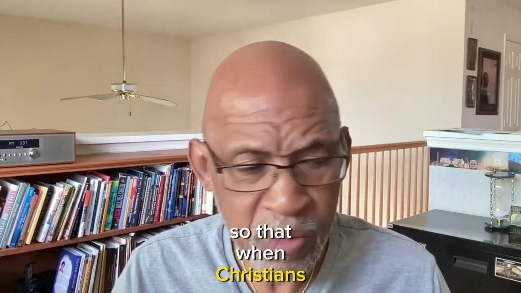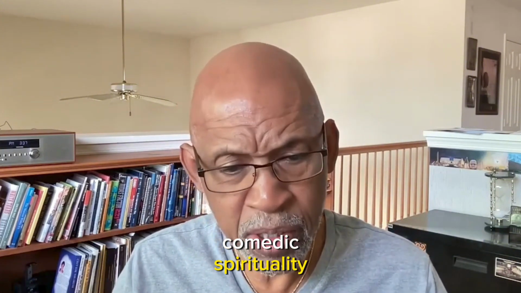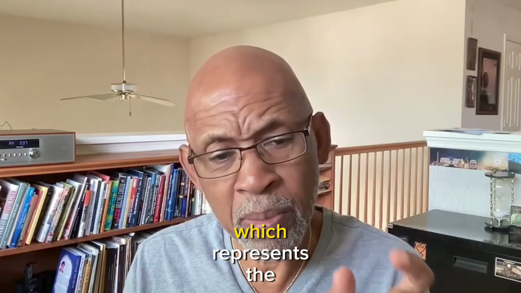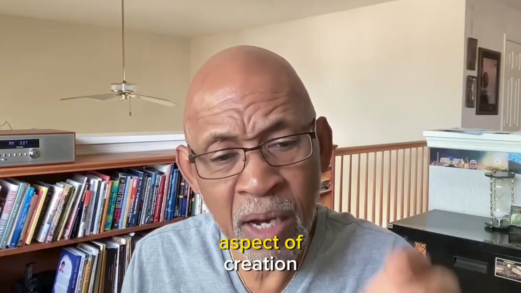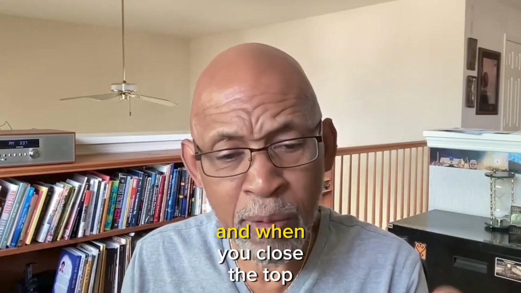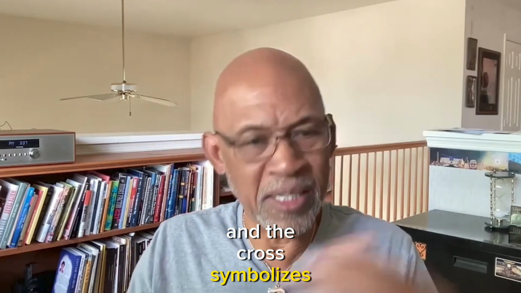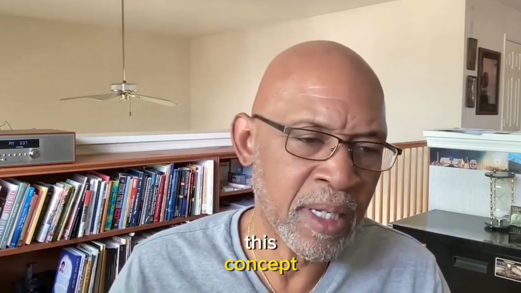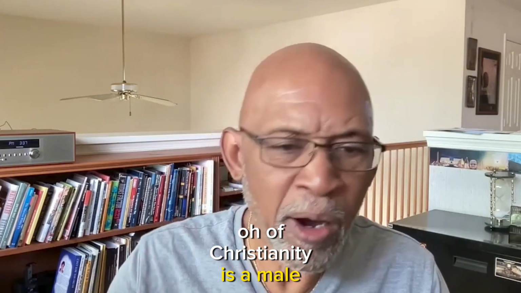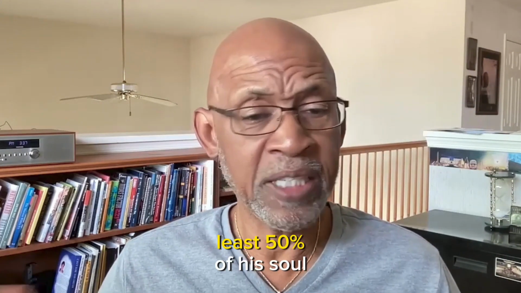So that when Christians, for example, came into Kemet and appropriated aspects of Kemetic spirituality, they took the Ankh and closed the top portion of the Ankh, which represents the feminine principle. So they literally obliterated the feminine aspect of creation or the feminine aspect of God. And when you close the top portion of the Ankh, then what you have is the cross. And the cross symbolizes the death of Jesus or the Son of God and reinforces this idea, this concept of Christianity as a male oriented, male dominated religion, which means that it has lost at least 50% of its soul.